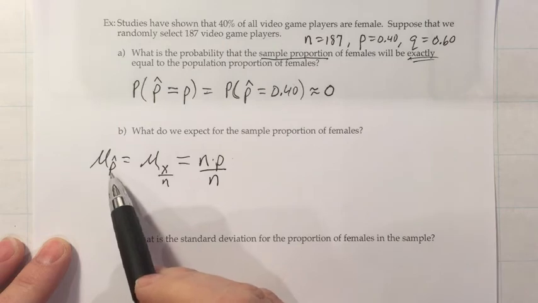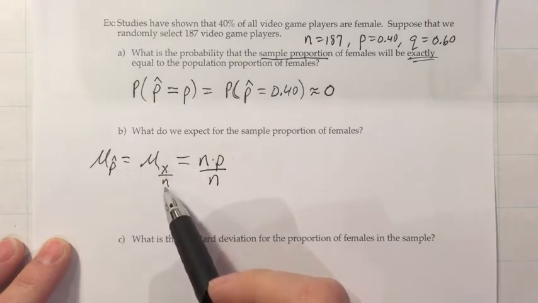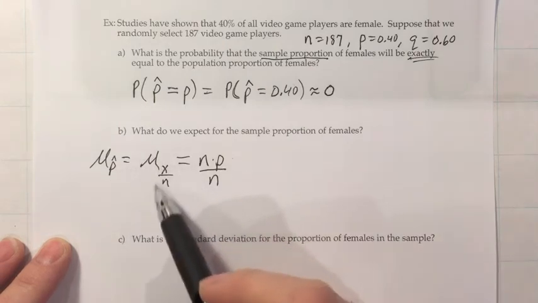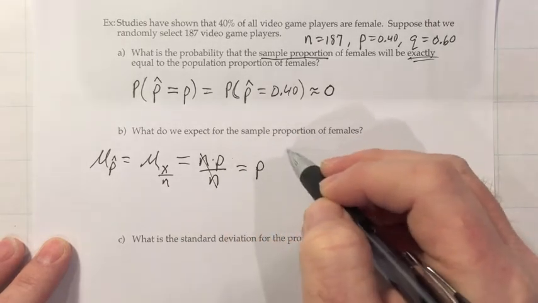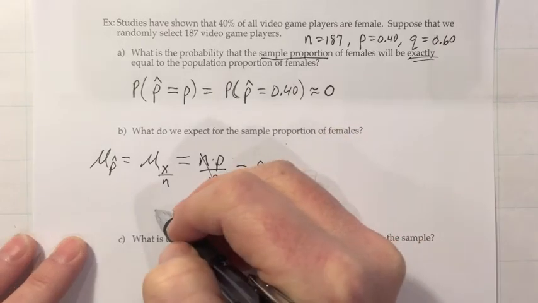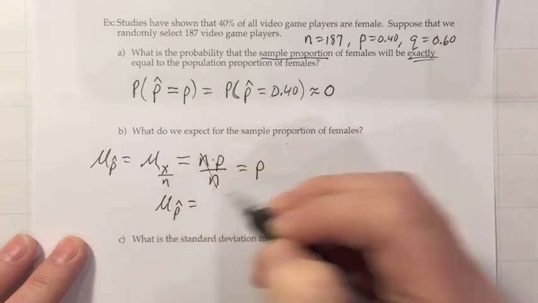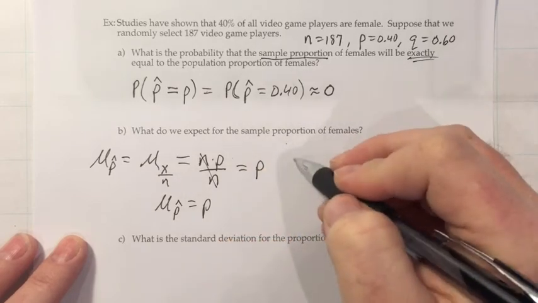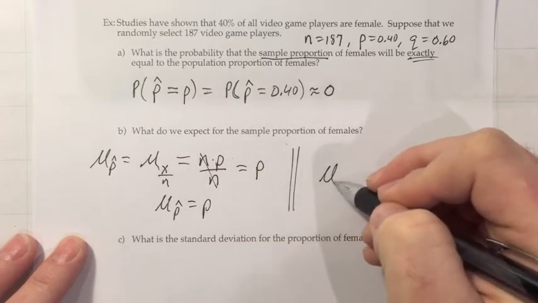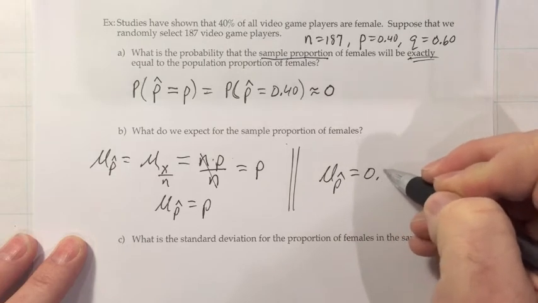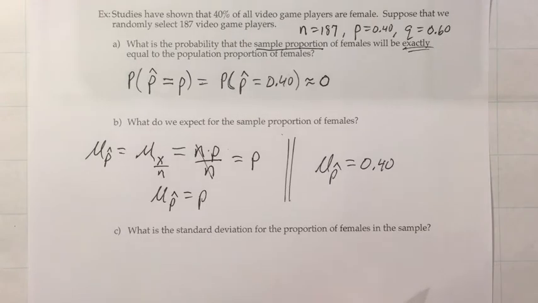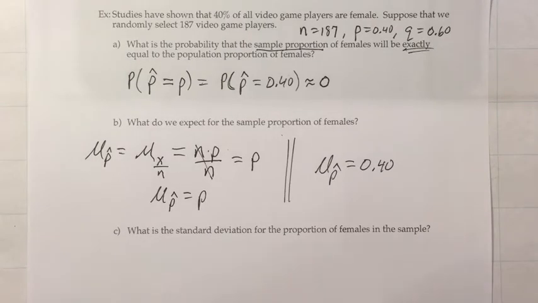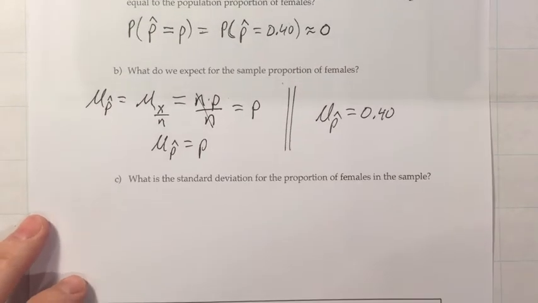So when you're trying to get the mean of the P hats, that's the mean of the X over N's. The mean of the X's is NP, divided by that N, and the N's cancel, and we end up getting P. So that's a formula that we're going to want to remember, that the mean of the P hats is equal to P. And if we applied that formula in this case, then the mean of the P hats would be equal to 0.40. And when we're done with this problem doing the by hand work, I'll show you this on the computer, that if we simulate this, that is what happens. But let's look at the standard deviation question.